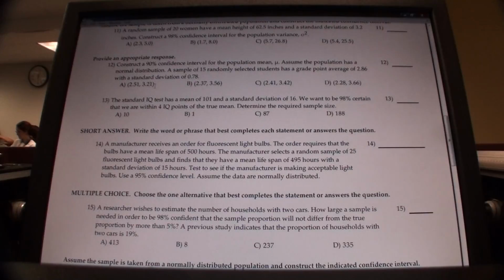Number 13 is the standard IQ test. It has a mean 101, standard deviation 16, we want to be 98 certain that we are within 4 IQ points of the true mean. Determine required sample size. Well, here it is again, the formula for sample size. But now, because we're dealing with mu, for sample size, n is equal to Z times sigma over the error, and everything is squared.